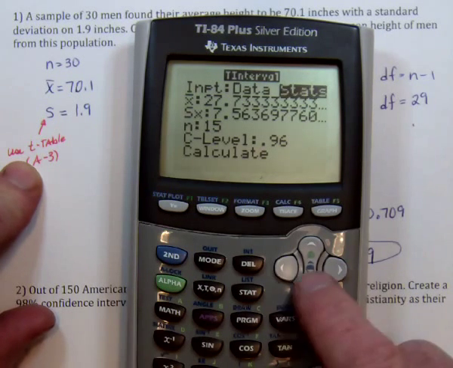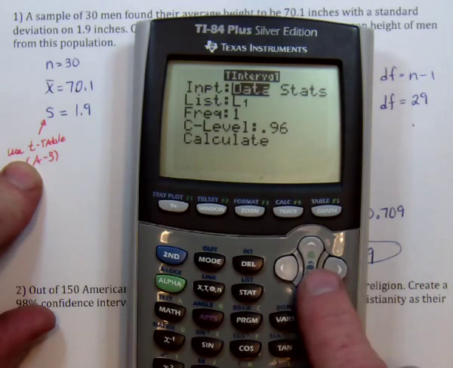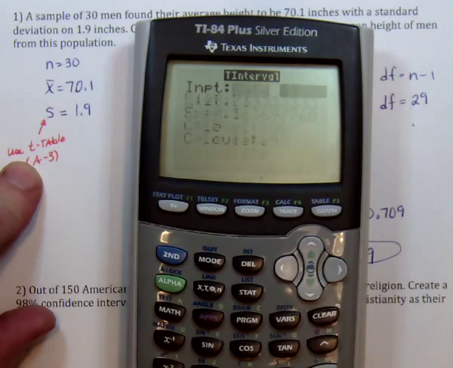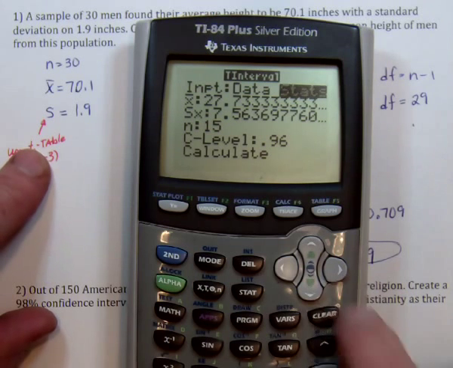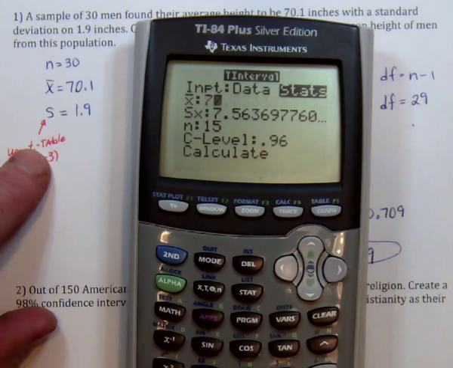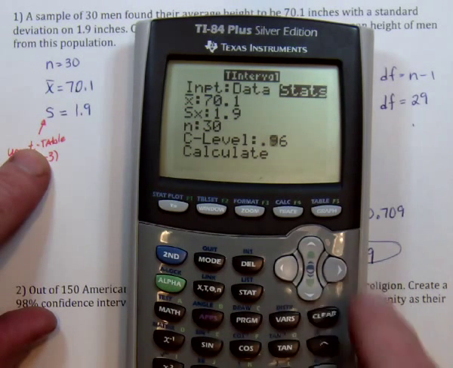And you could either have the data in a list, like list 1, or you could type in the statistics yourself. So I'll do that. The X bar, 70.1. The S, 1.9. Sample size of 30. The confidence level is 95%.